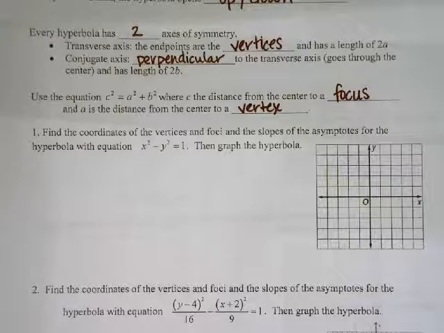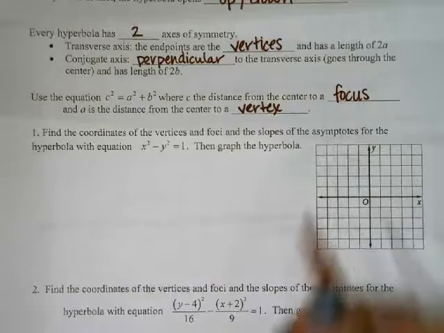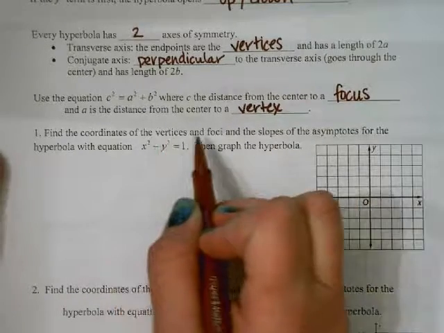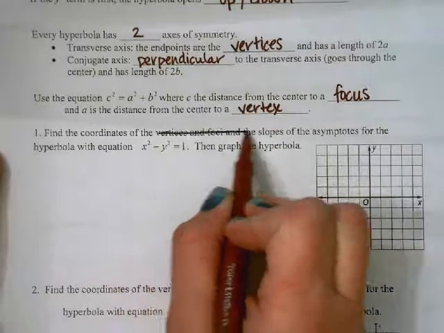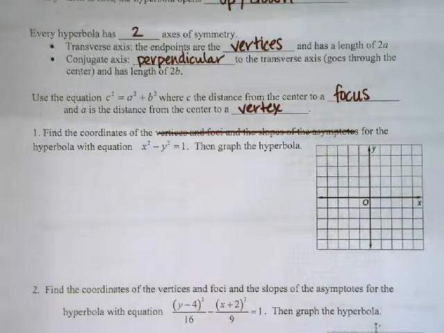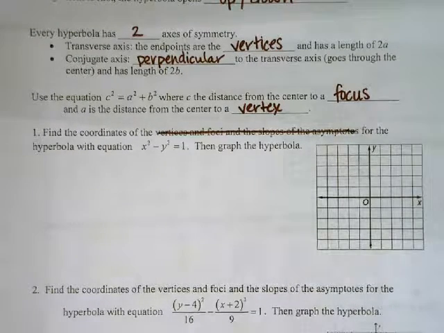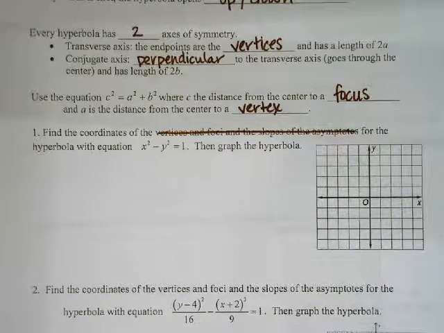Okay, again, we're just doing the center, and we're going to graph it. Find the coordinates of the vertices, the foci, the slopes of the asymptotes? Nope. We're just going to find the center and graph him.